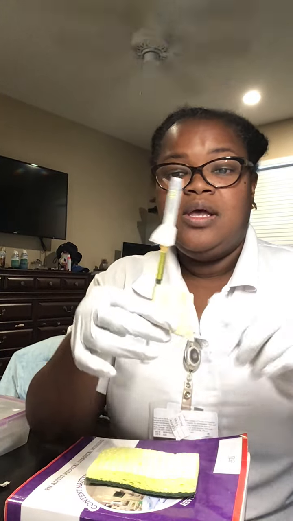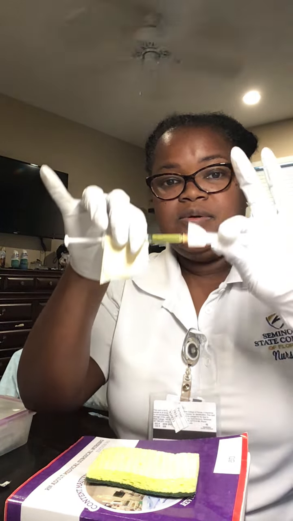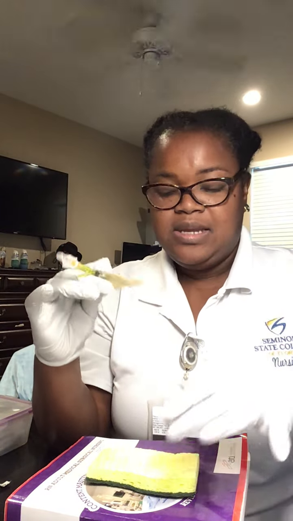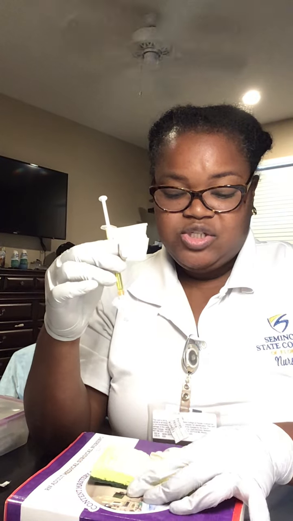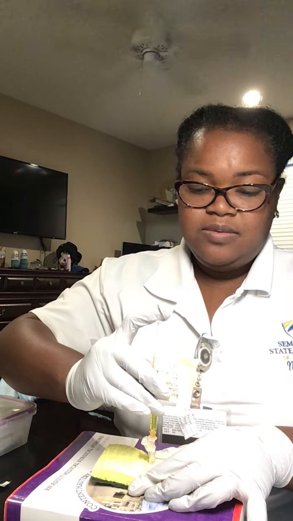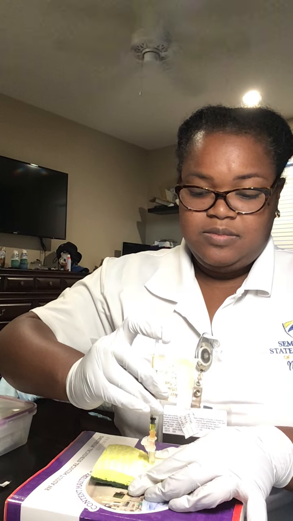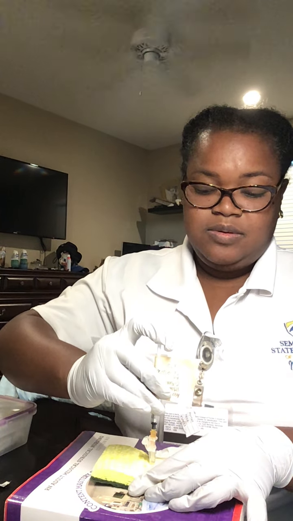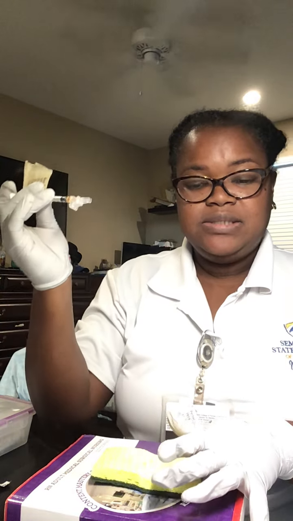I'm going to do the subcutaneous vitamin B12 injection. Okay, I'm going to open the needle with my non-dominant hand. I'm going to pinch, insert at 90 degrees, slowly, take it off and release.